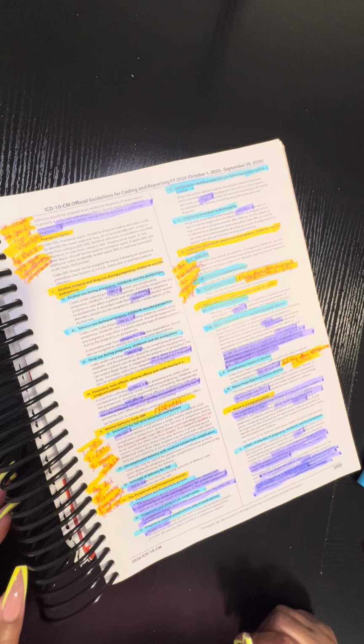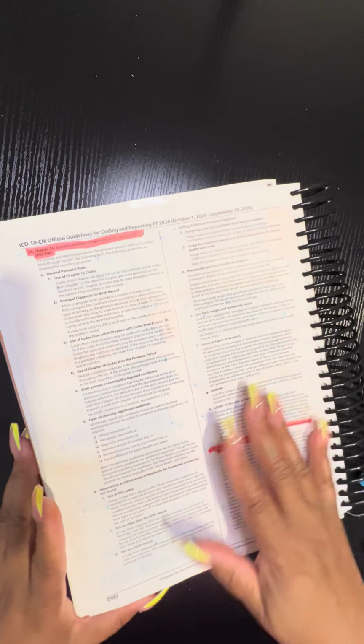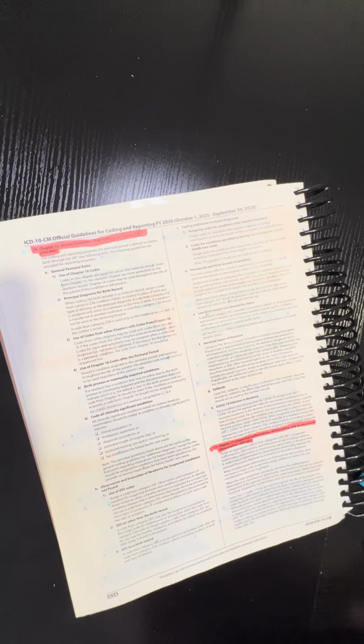We're going to page G24 because we just got a couple more chapters left. We're in chapter 16. And we're going to highlight and write some stuff.